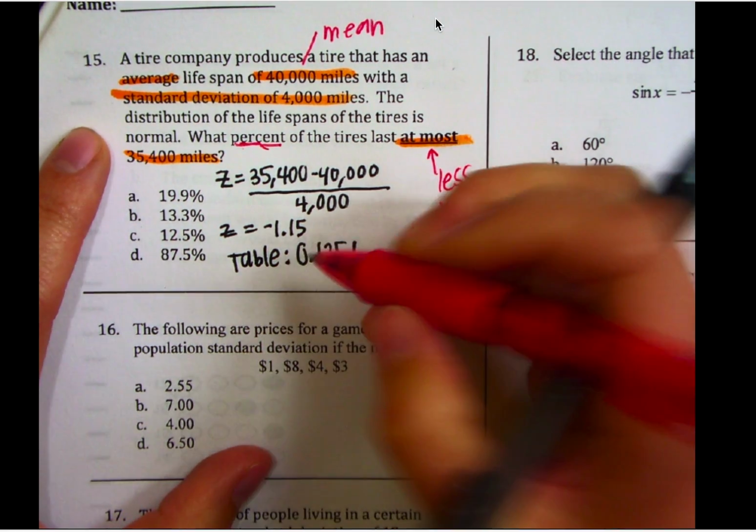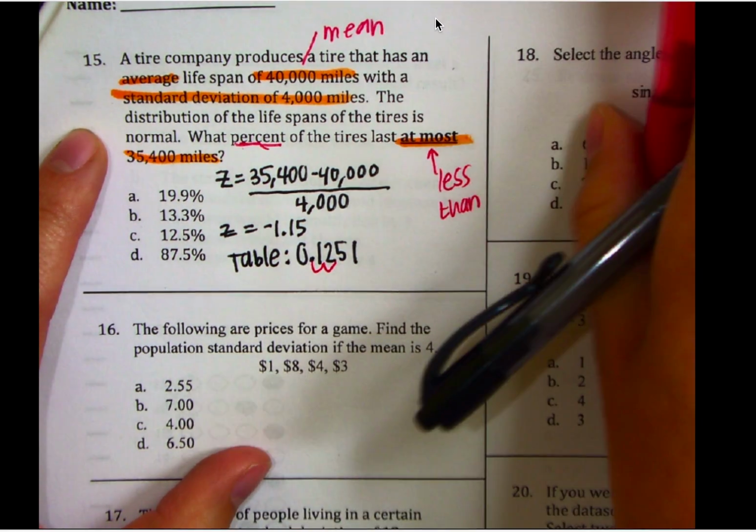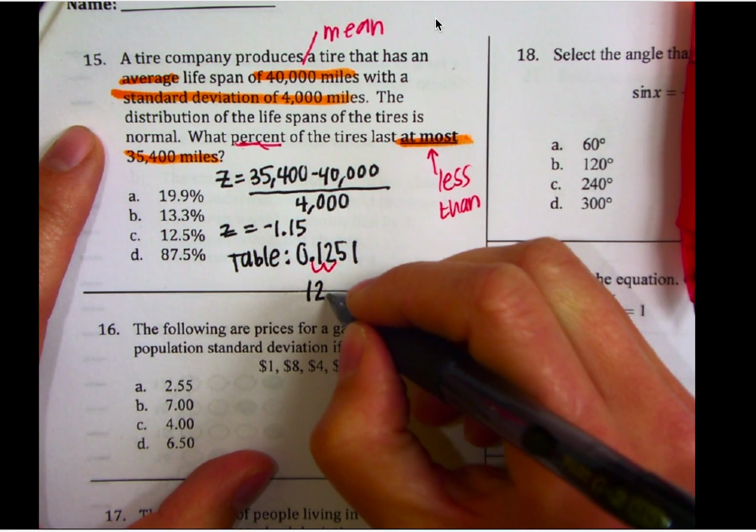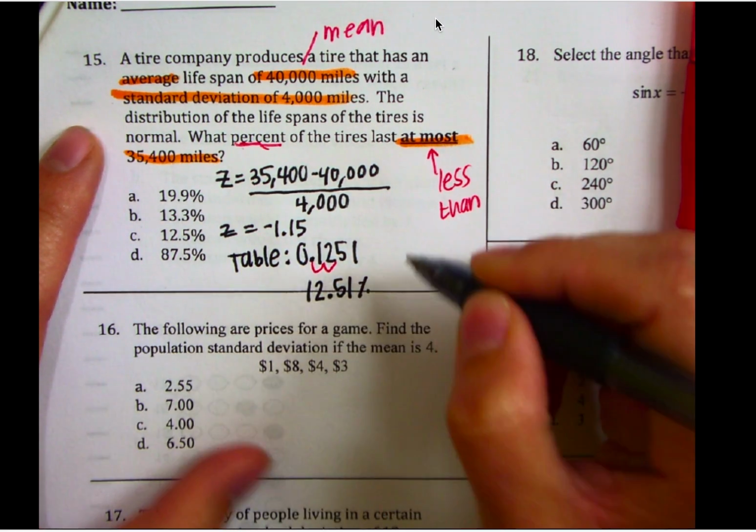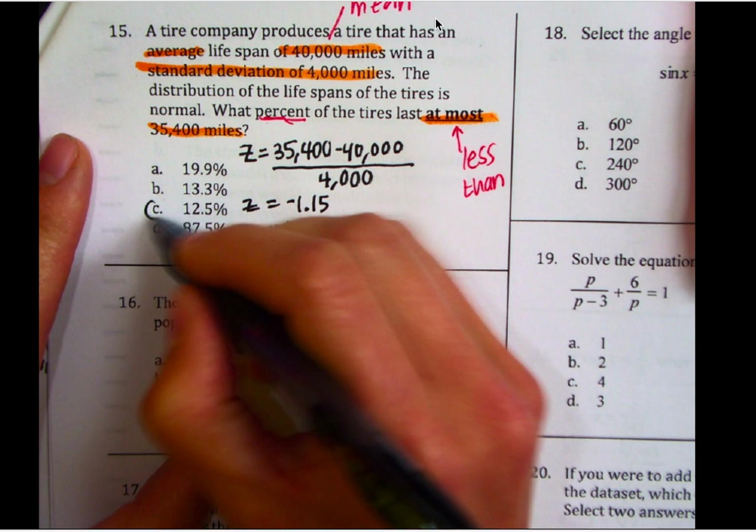They do want to know the percent, so we need to move the decimal twice to the right, and we get an answer of 12.51%. So my answer is C.